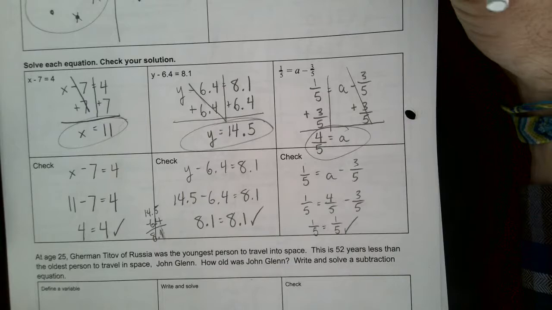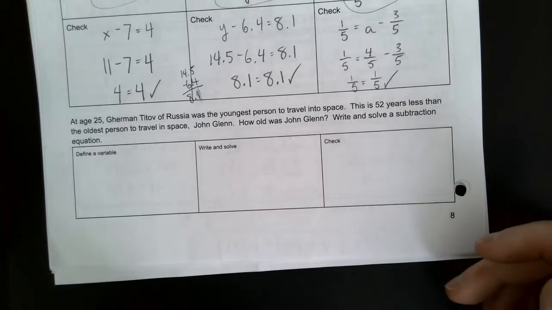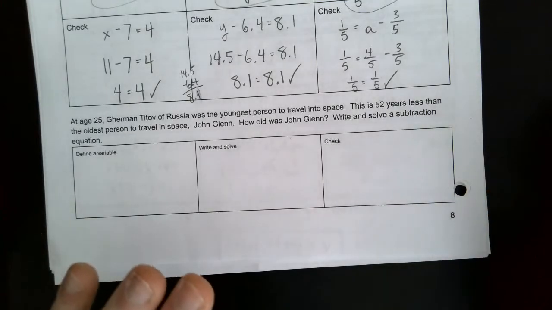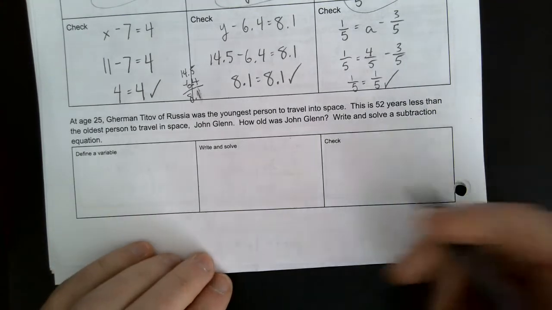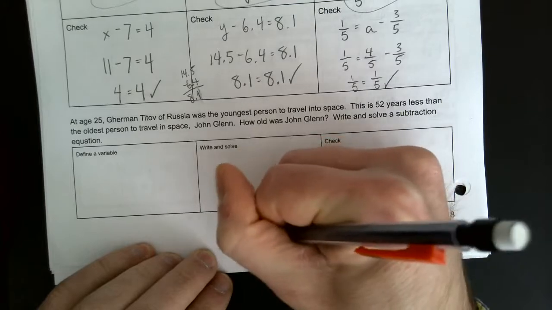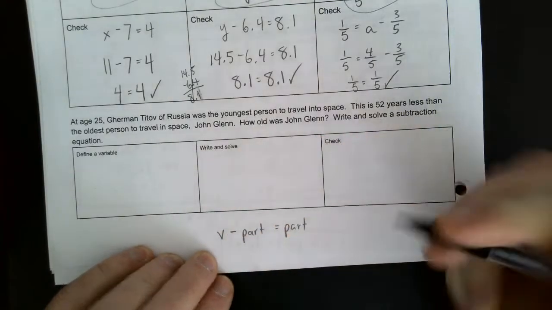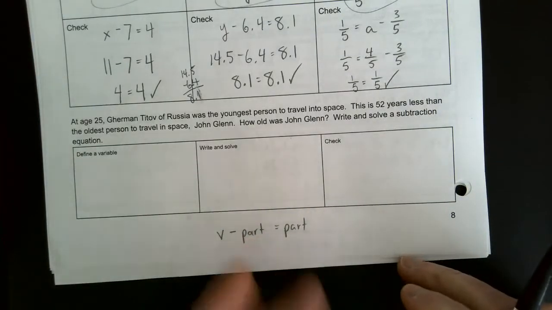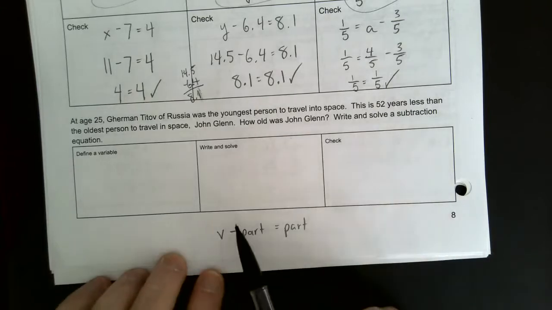All right, now I'm going to share with you a trick that will help you write subtraction equations. For any subtraction equation in 6th grade, this is what it might look like. We have a variable minus a part equals another part. And the nice part about subtraction equations, it doesn't matter what number you put in which spot for subtraction.